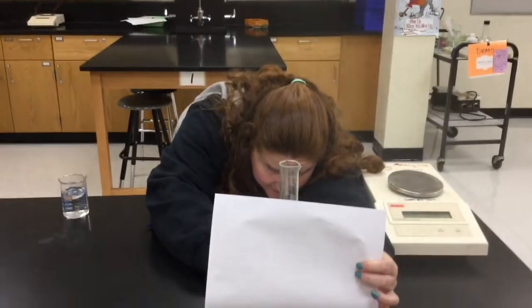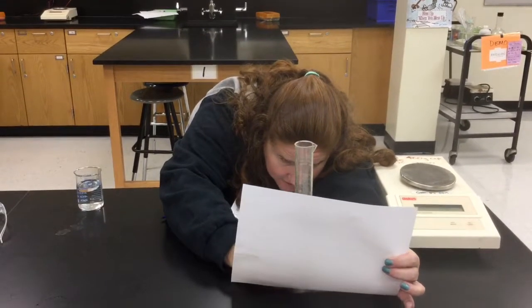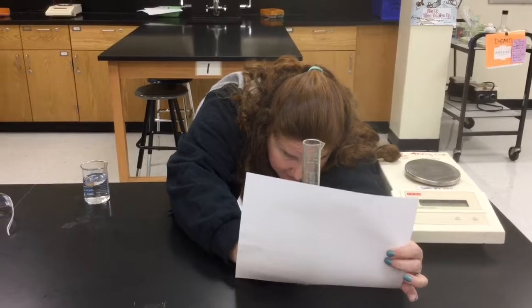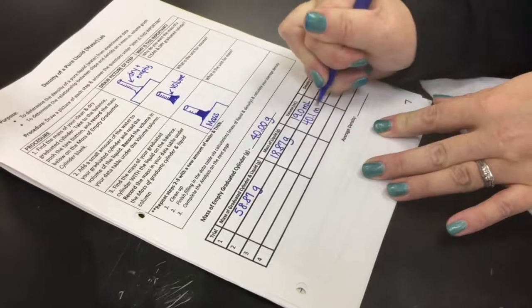So she's focused right now. I'm very focused. Oh, is it on 40? Yes, it is. Okay. I'm gonna say it's 40.1. Okay. All right. 40.1. It's a little bit above the line. So, volume 40.1 milliliters.